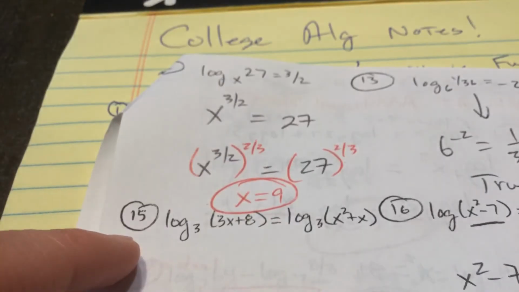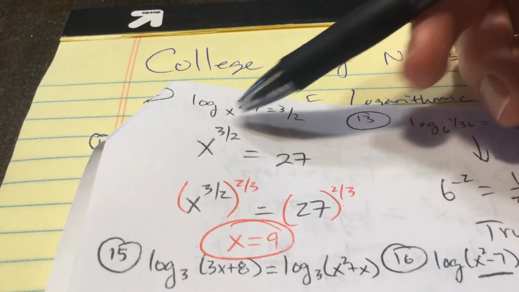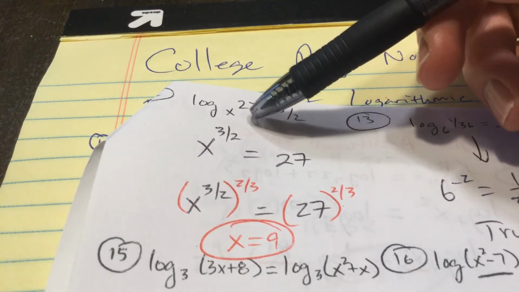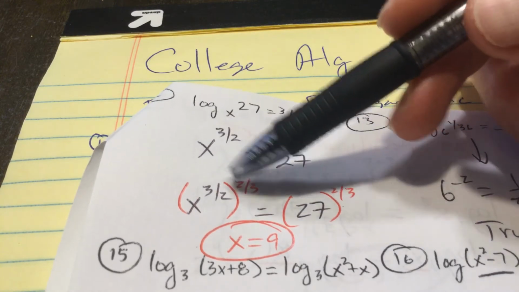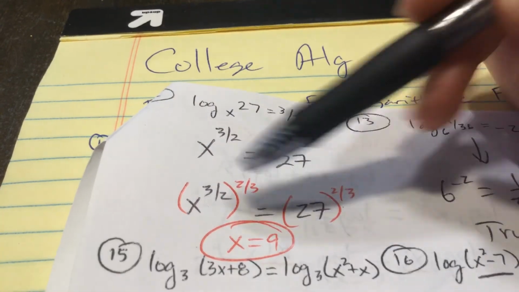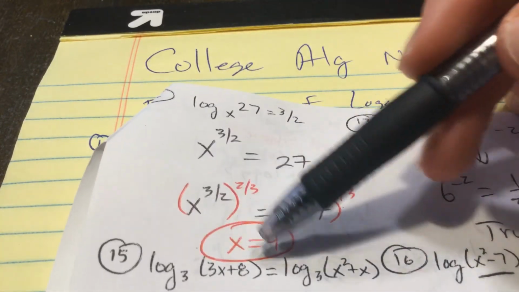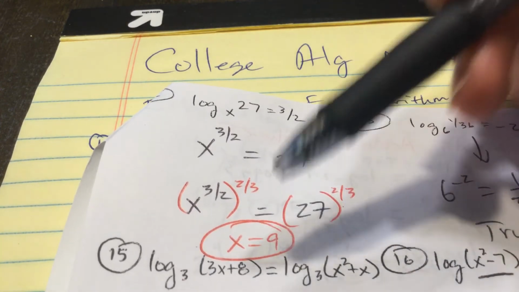Again, take your time. We literally did this one on a separate document. x to the 3 halves is 27. You can guess and check, or to get rid of that 3 halves, you raise both sides to the reciprocal of 3 halves, which is 2/3. Raise both sides to the 2/3 power. Those would cancel. You would have x equals the 3rd root of 27, which is 3. 3 to the 2nd is 9.